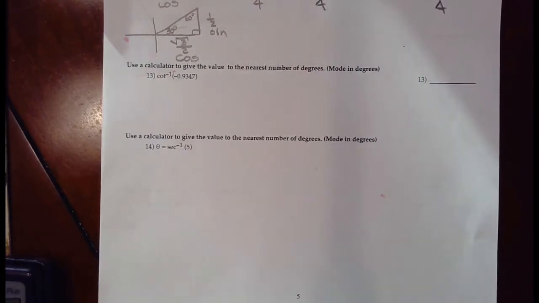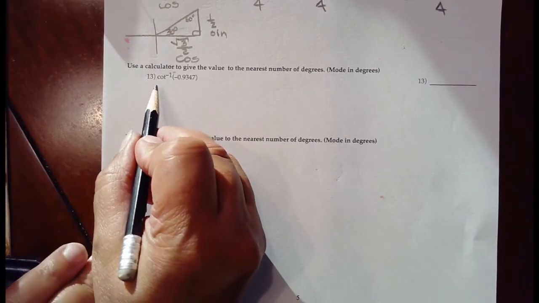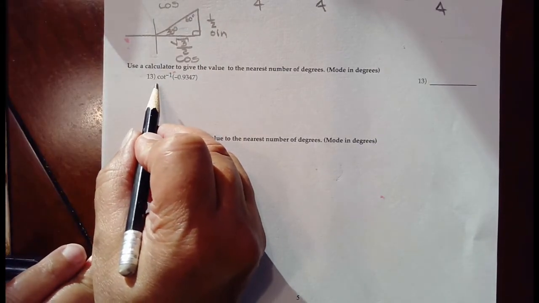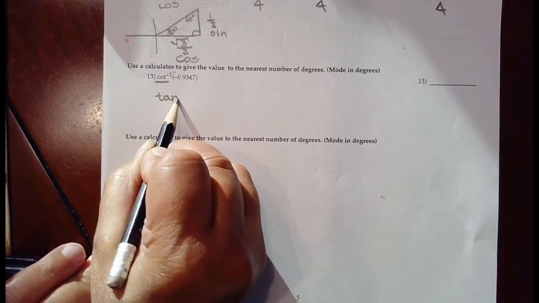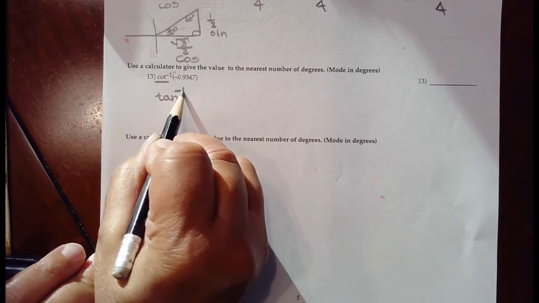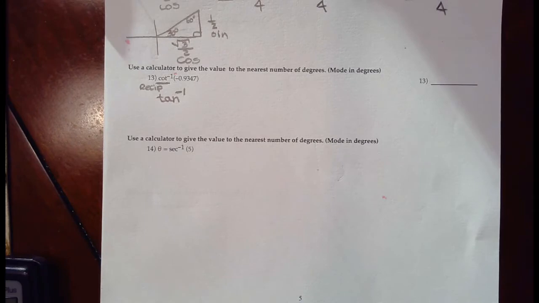So you have to know that what was stressed when it came to these particular problems is that this can be written in terms of its reciprocal. The reciprocal to cotan is tan, but still in its inverse form. So not only are you going to rewrite this trig function in terms of its reciprocal, but you're also going to do the reciprocal of this number.